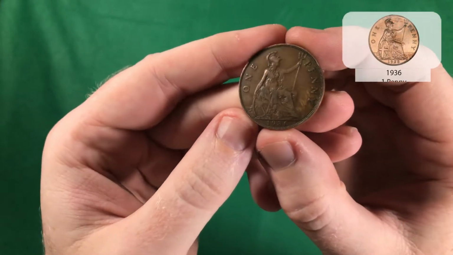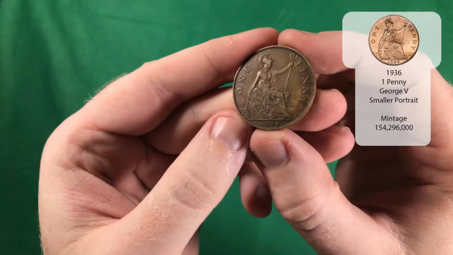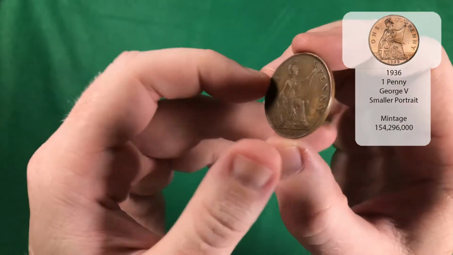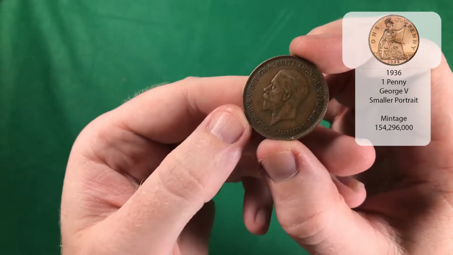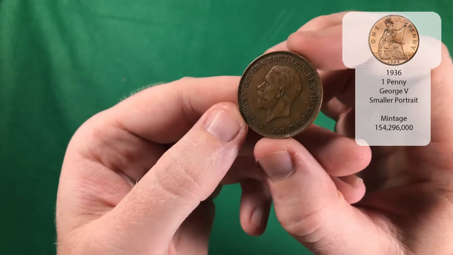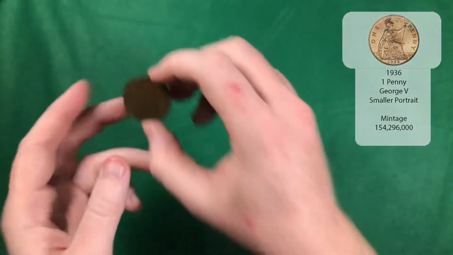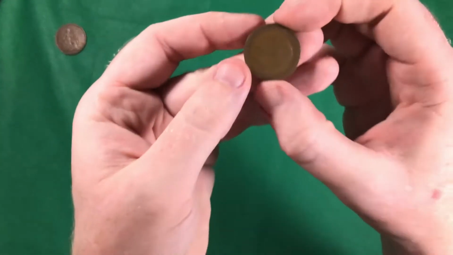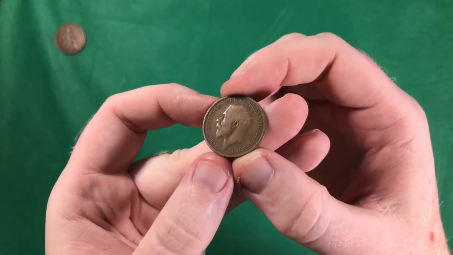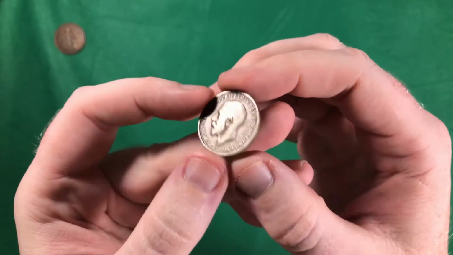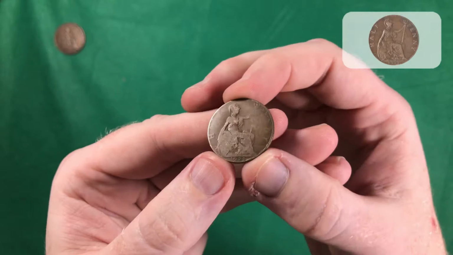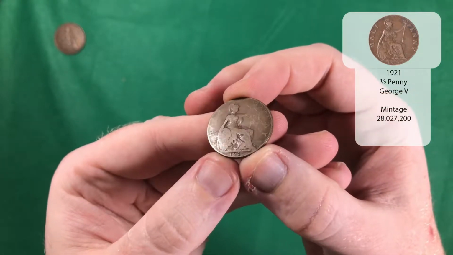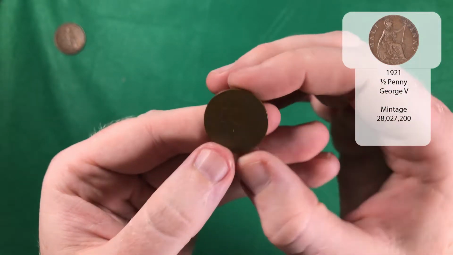So first one we've got is 1936 1 penny, and that's George V. And there we go, we've got another George V. It's a half penny from 1921.